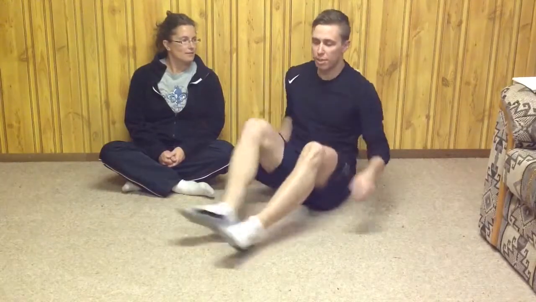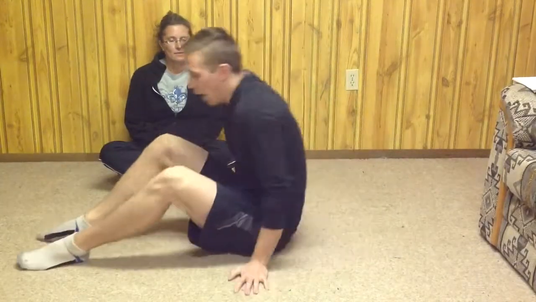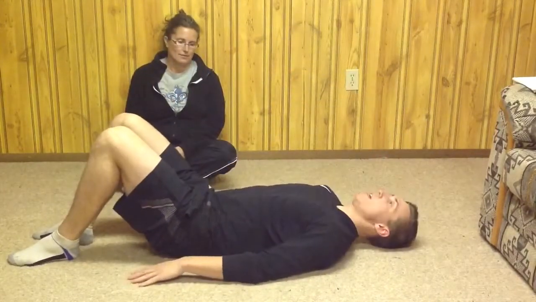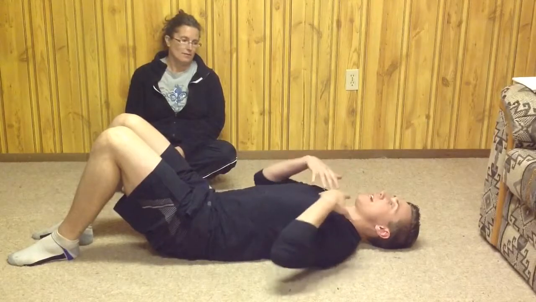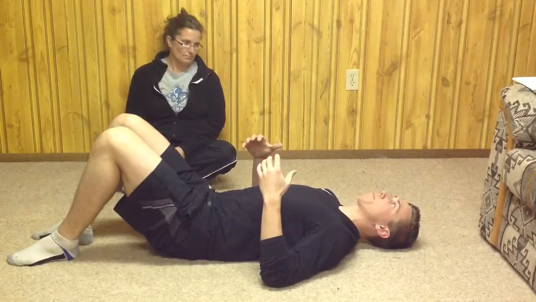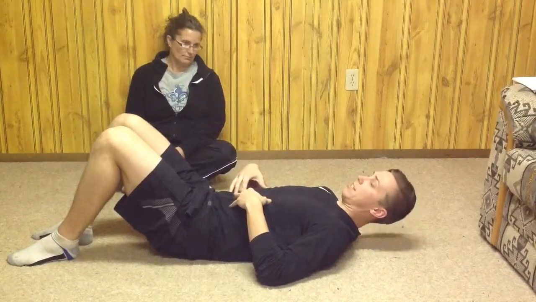Next, we're going to perform a supinated glute stretch. This is also known as a figure 4 stretch. So once again, we're going to lie supinated, slight flex in the knees. We're going to have our arms down just for stability's sake. You're going to lay flat so that you're not using your abdominal muscles to have a slight flex up.